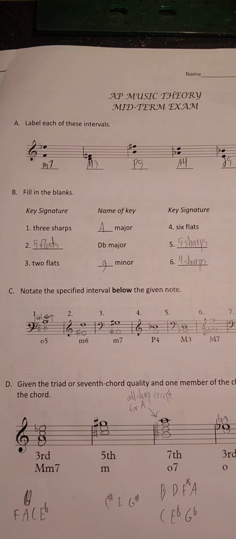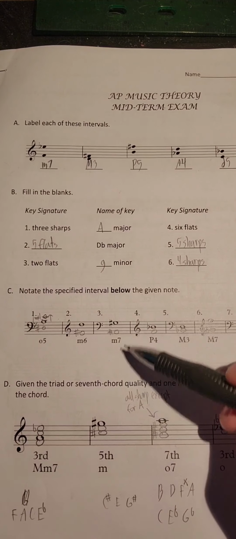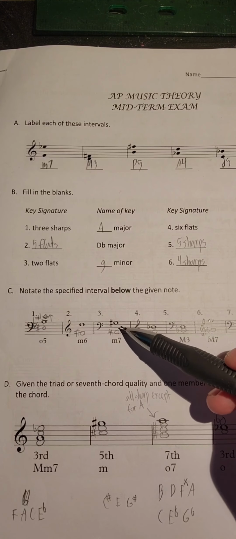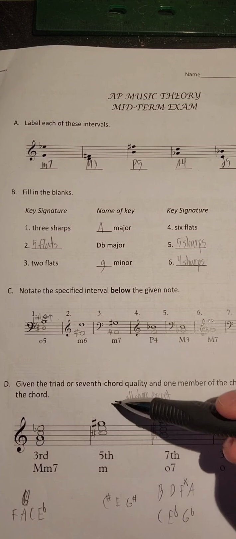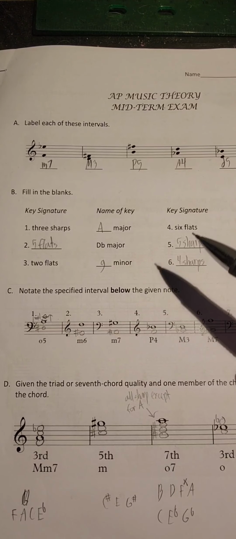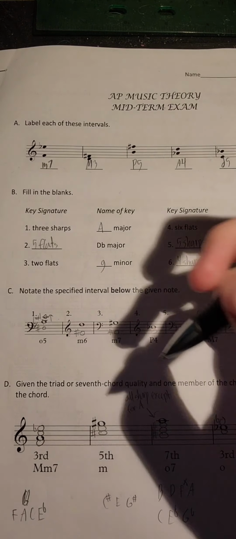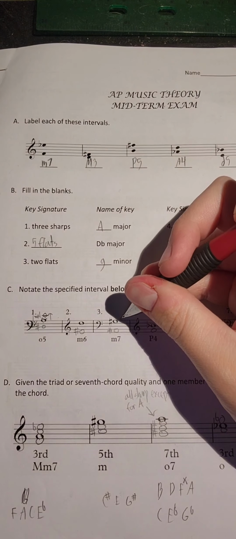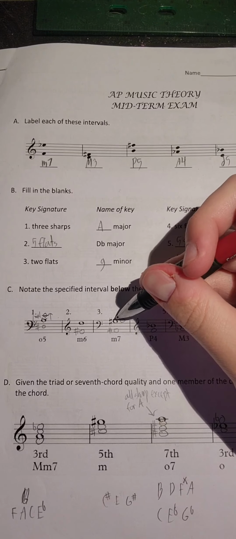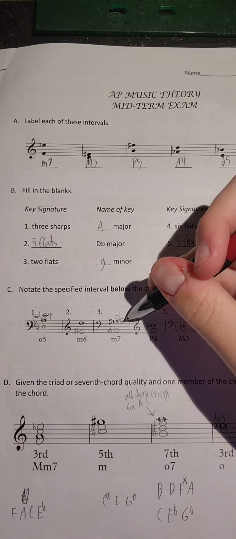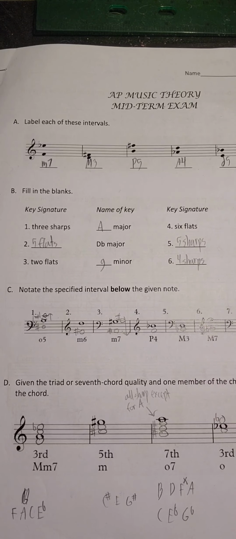I'm going to do one more: minor 7th below G sharp. So minor inverts to major, and 7 inverts to 2. A major 2nd above G sharp would be A, that's the size, and A sharp is in the G sharp major scale, so it'd be A sharp. When we lower that an octave, we get A sharp here.